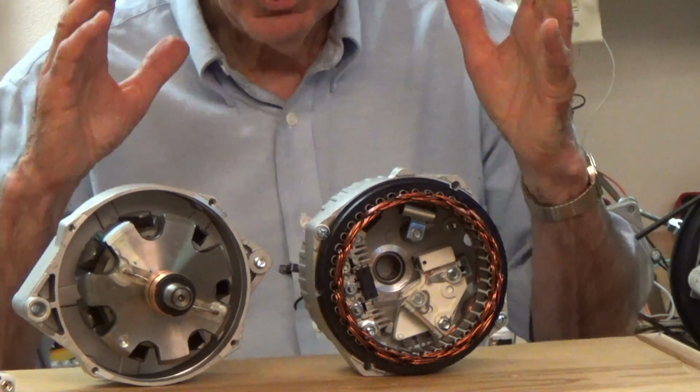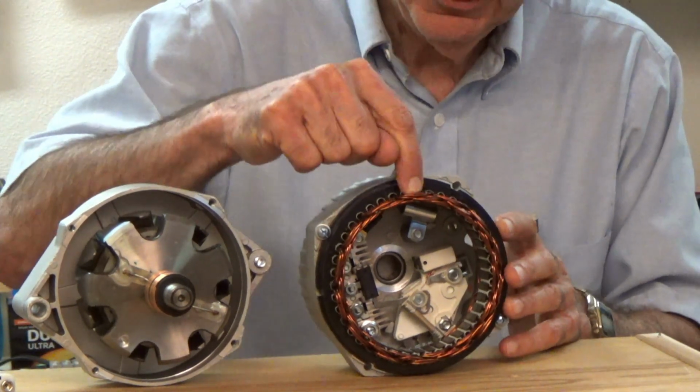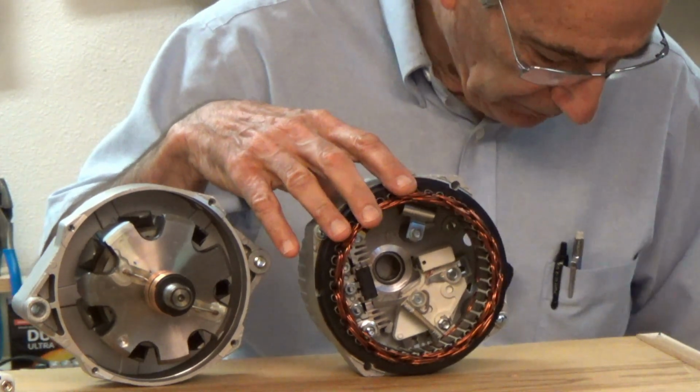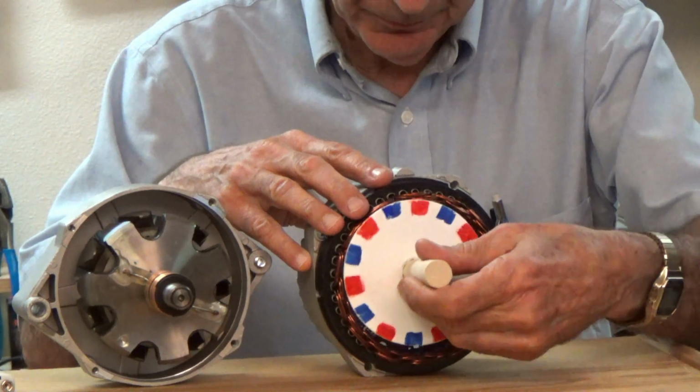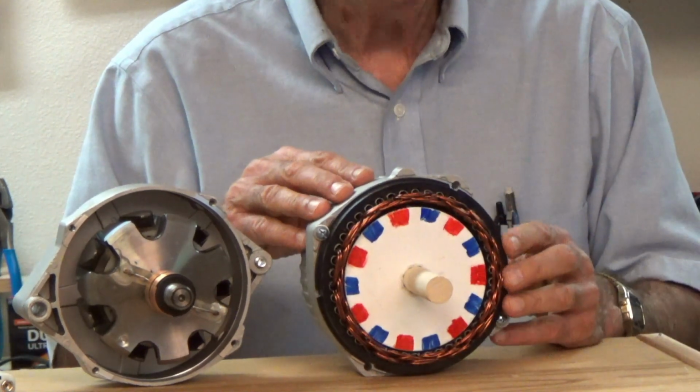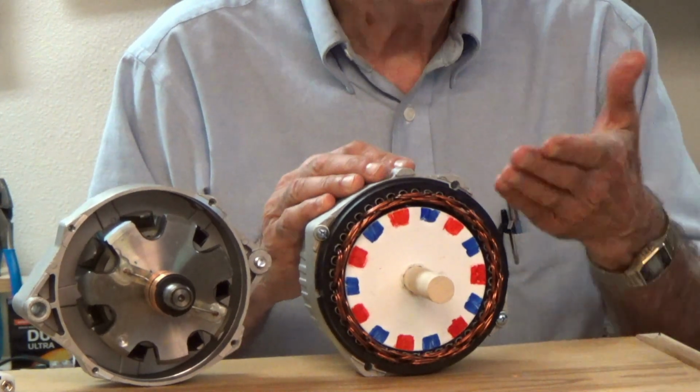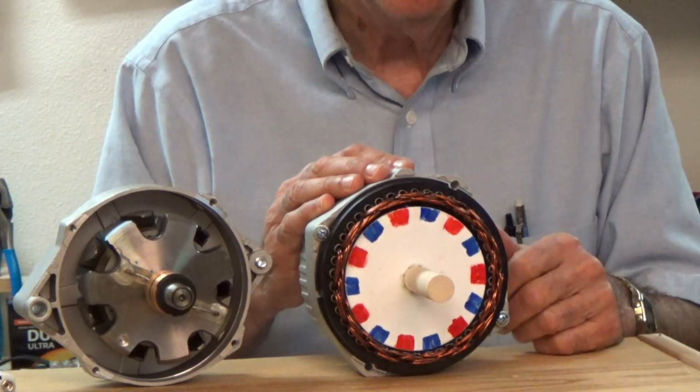So if we were to send electricity through this, let's start with just direct current. So here's direct current. I would have a distribution of magnetic poles. Red is north, blue is south.